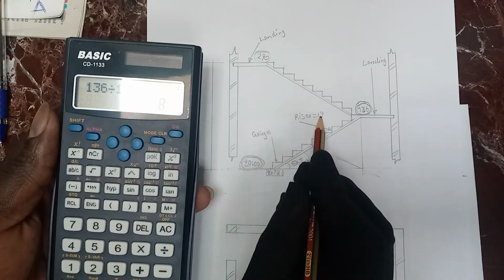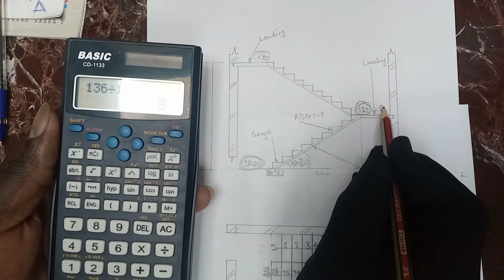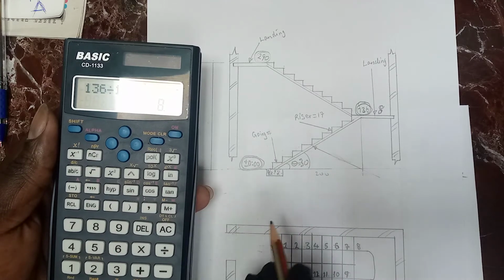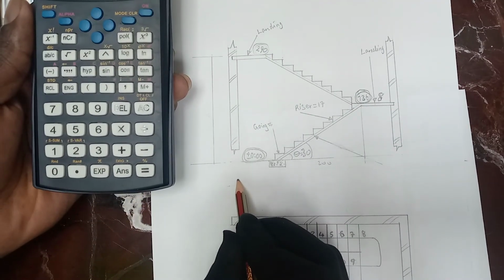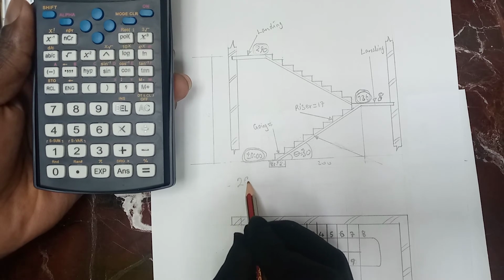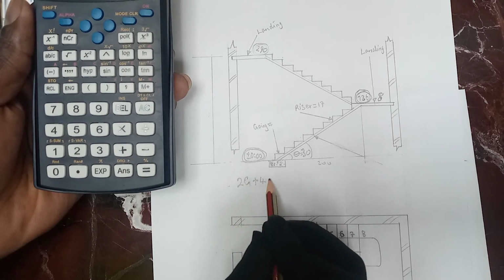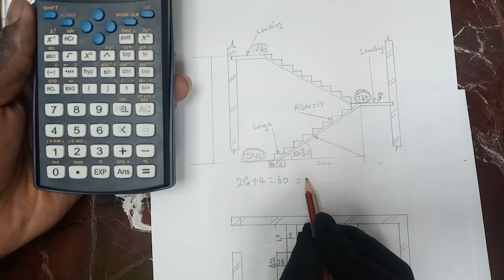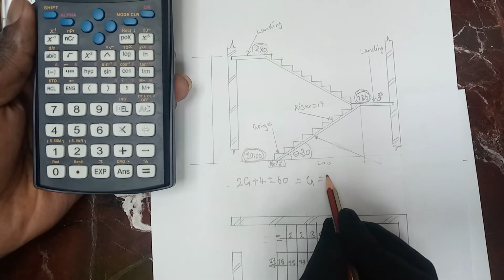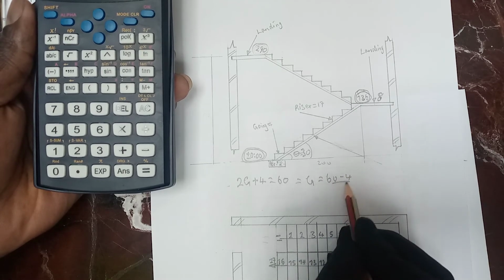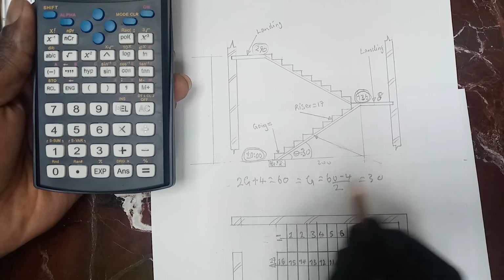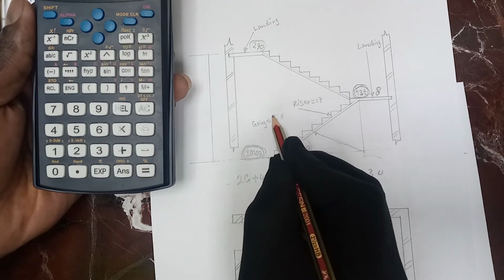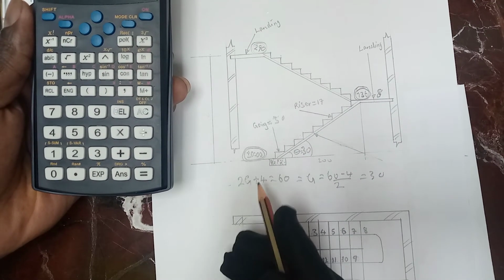So if this is 8 risers, we don't know the going, but we can still use this formula, which is 2g plus 4 equals 60. If you use this formula, g is going to be 60 minus 4 divided by 2, which is 30. It should show that 30 is the going. So one going is 30.